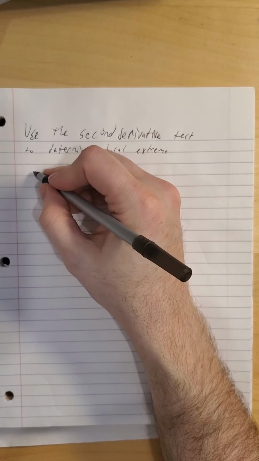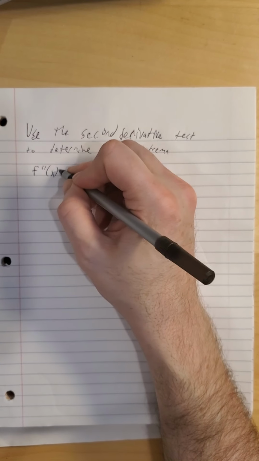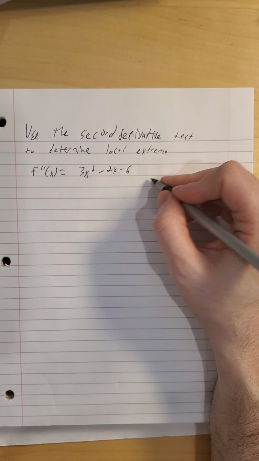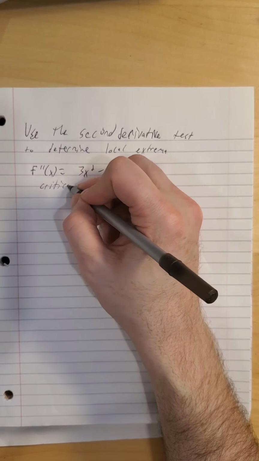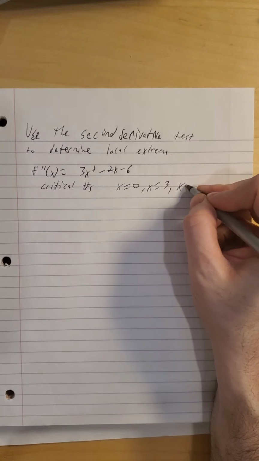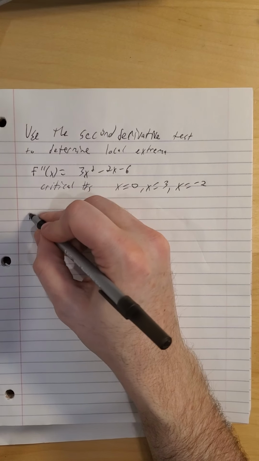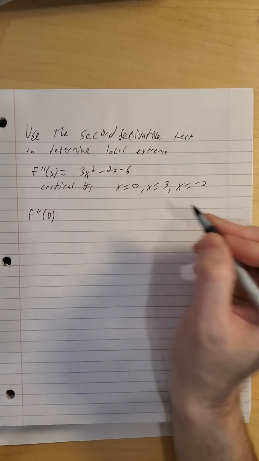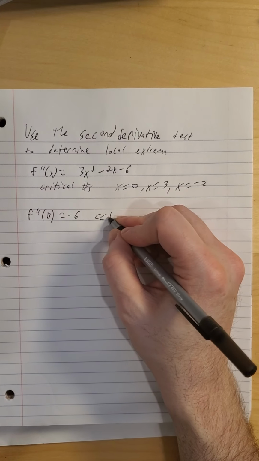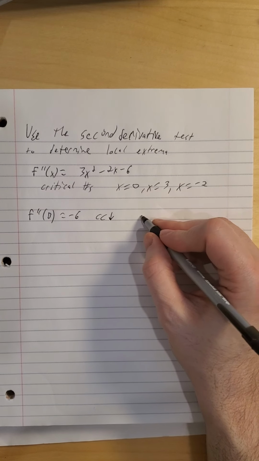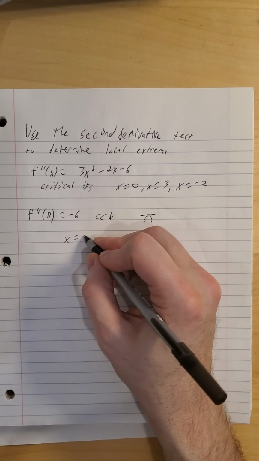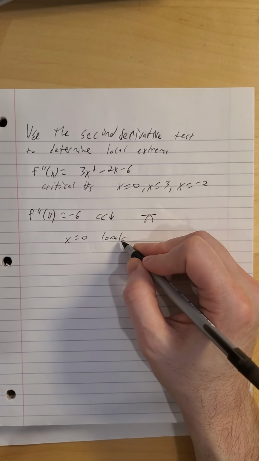All right, so recall that f double prime of x from the previous page, 3x squared minus 2x minus 6, and our critical numbers, we had x equals 0, x equals 3, x equals -2. All we need is the sign from each one of those. So f double prime of 0 is -6, so that's concave down. So we had a horizontal tangent line and we're concave down. That means x equals 0 is a local max.